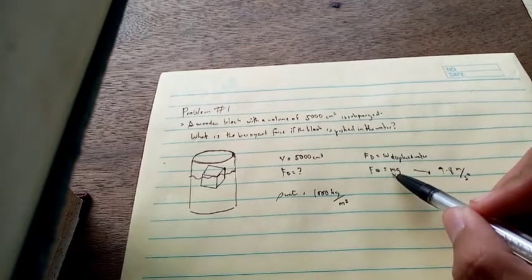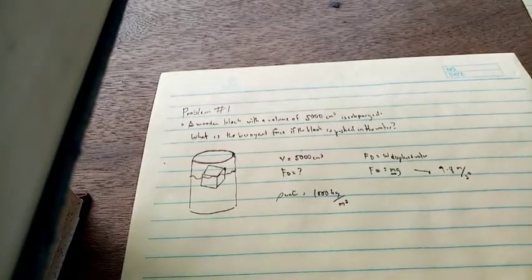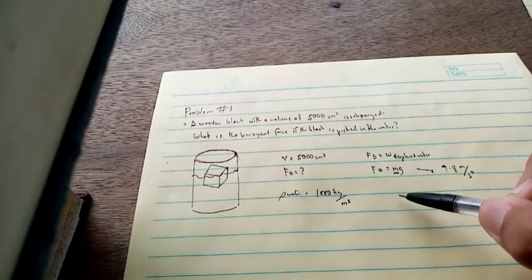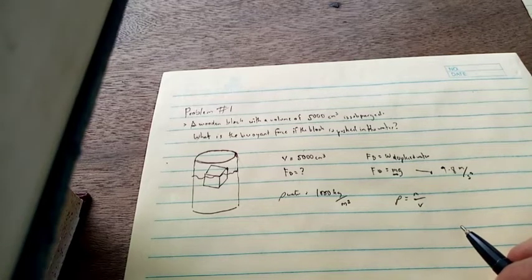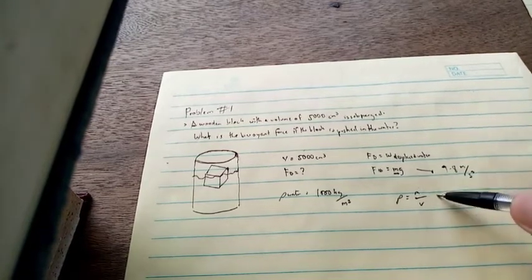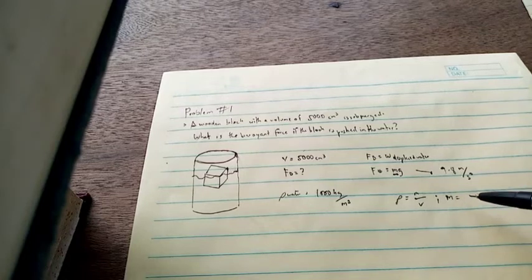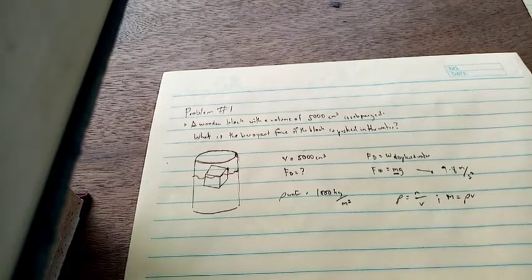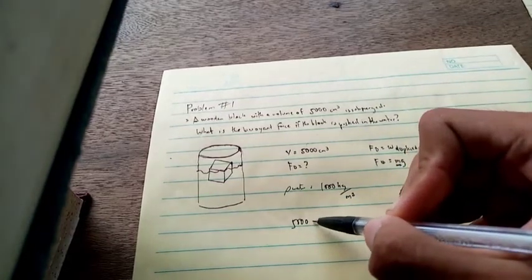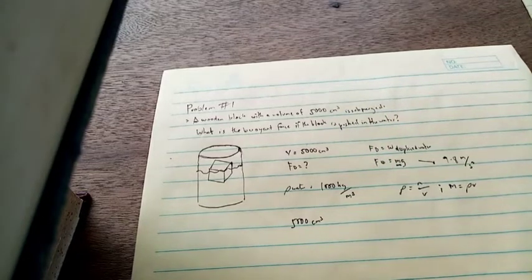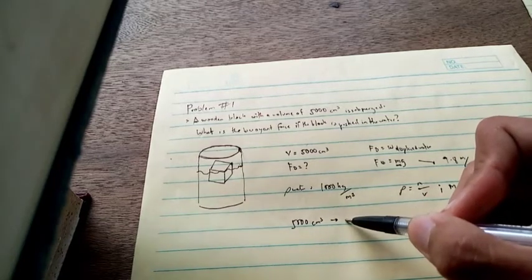Now, we are lacking mass. How can we solve for mass? By using the formula of density, which is equal to mass over volume, we can solve for the mass by simply rearranging it, and we obtain the formula: mass is equal to density times volume. We are given a volume of 5,000 cubic centimeters. However, we need this cubic centimeter to be turned into cubic meter.